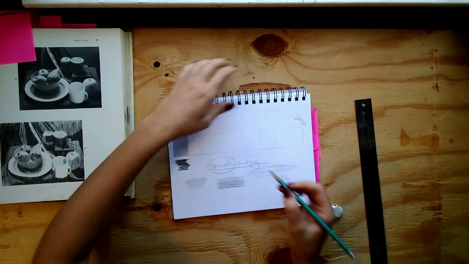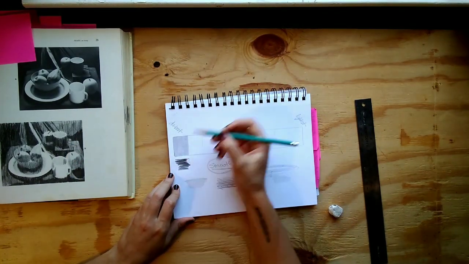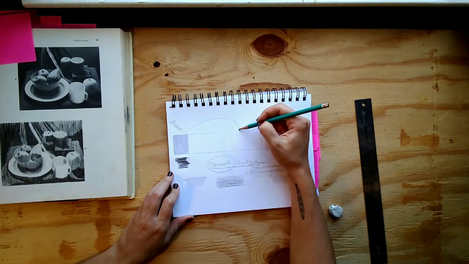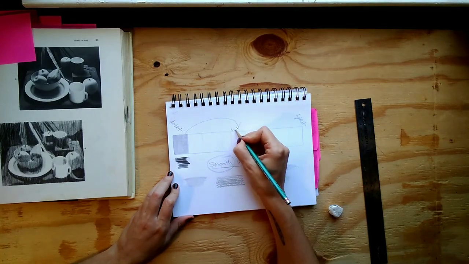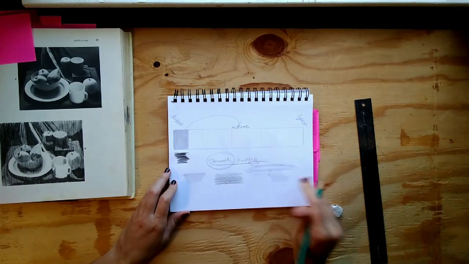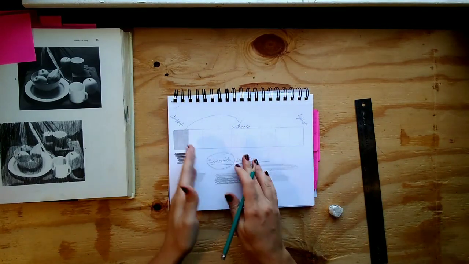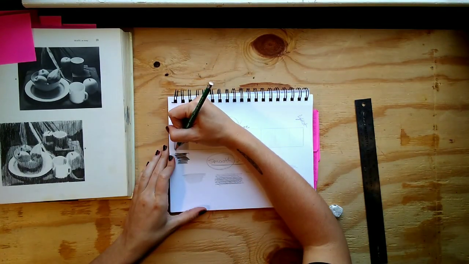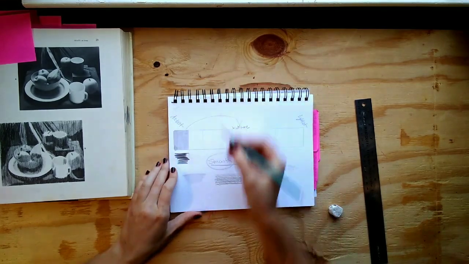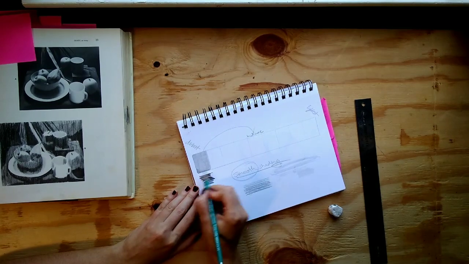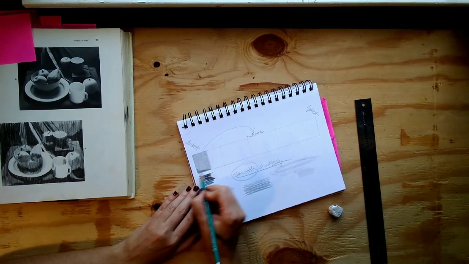So I would say this, what I have right here, is about the mid-tone. You will see right in the middle. So I want to darken this by about as dark as I can get with this.